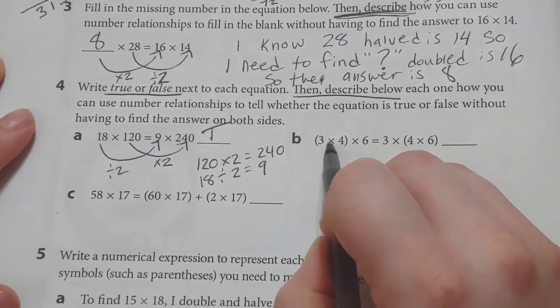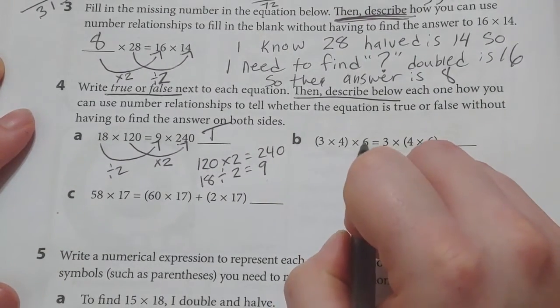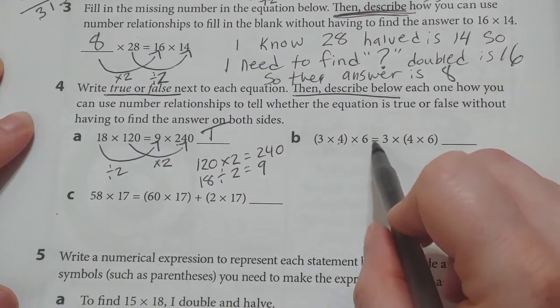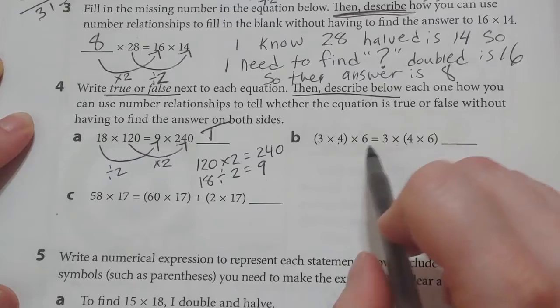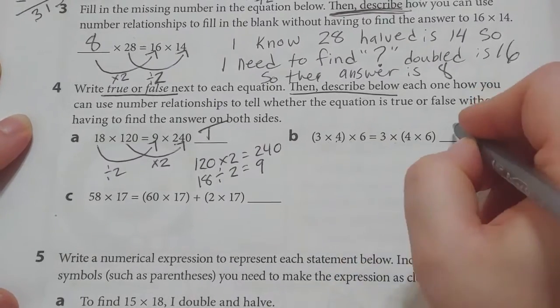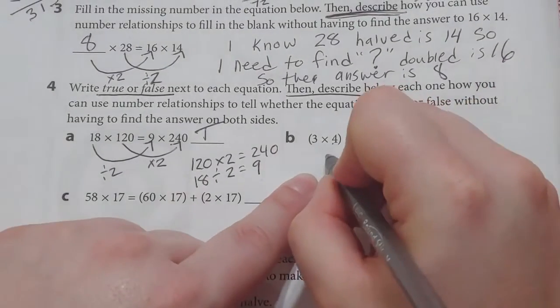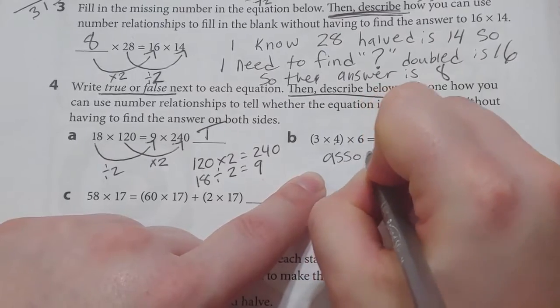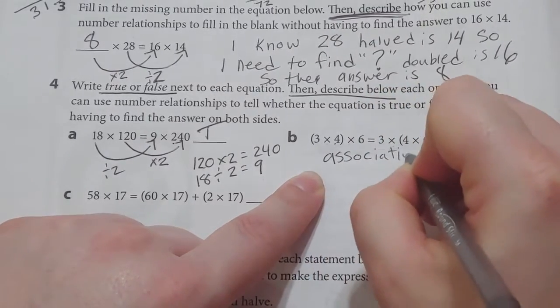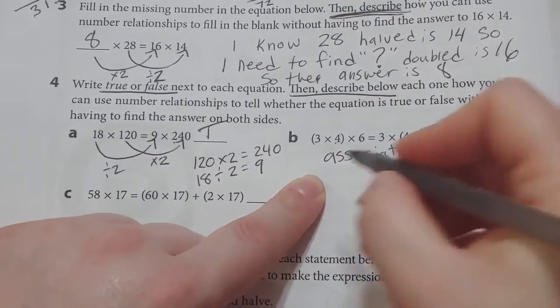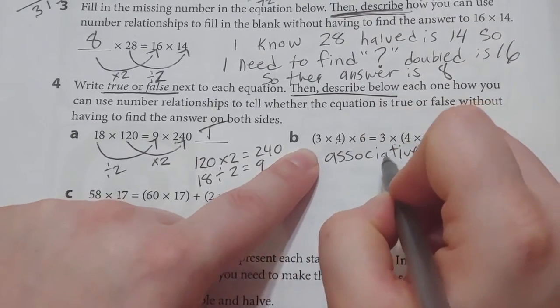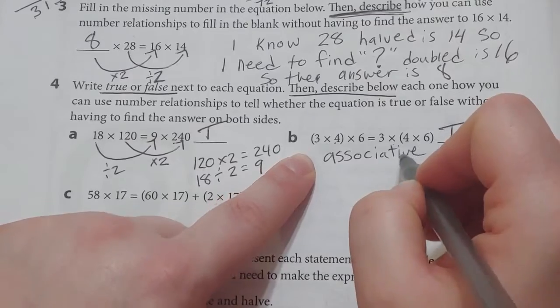Okay, so look at me. We have 3 times 4 times 6. Is that the same as 4 times 6 times 3? They're all multiplication, so this is true. This is called the associative property, meaning all the numbers are still there and all the operations are the same. They're just grouped differently.